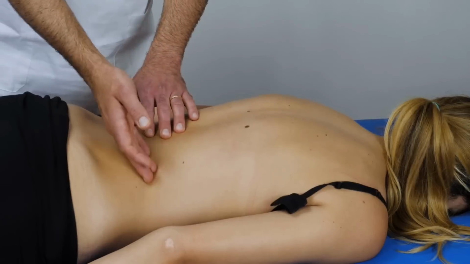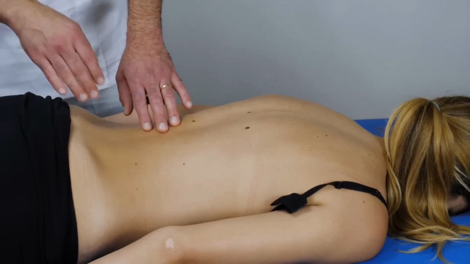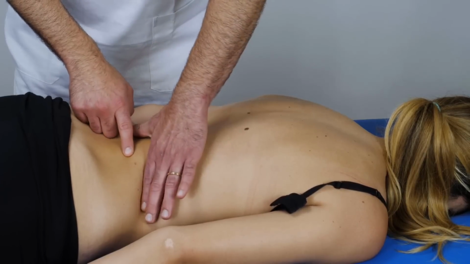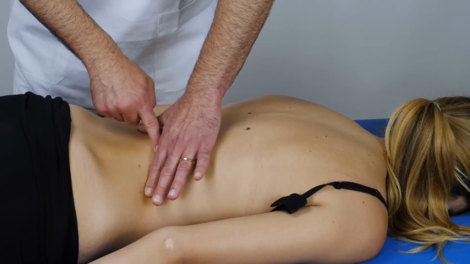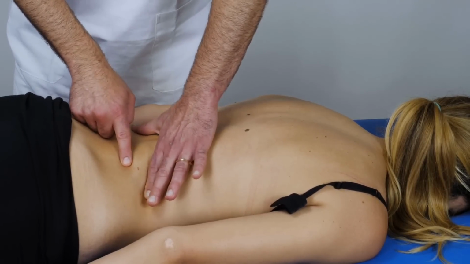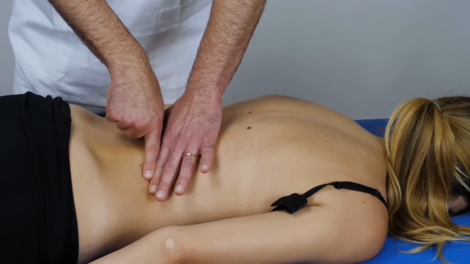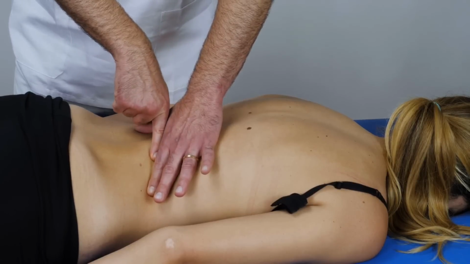Now I'm placing my hands on the so-called QL, which is the Quadratus lumborum. So it's the K12 area, the last rib, where we have the Quadratus lumborum, and we find its upper margin. We know that the Quadratus lumborum enters the first 4 lumbar vertebrae and the iliac crest, so in that area it will be easy to locate and palpate trigger points.